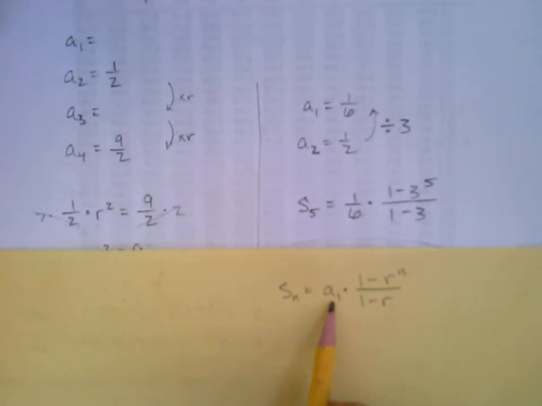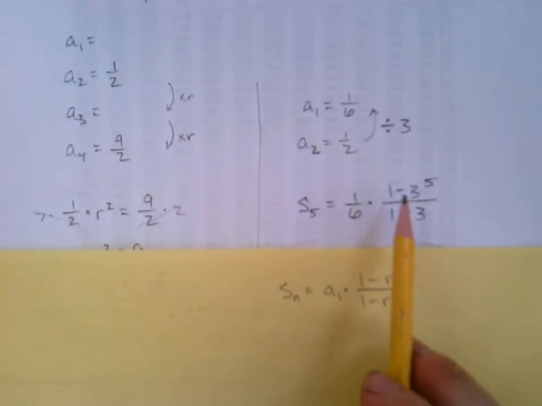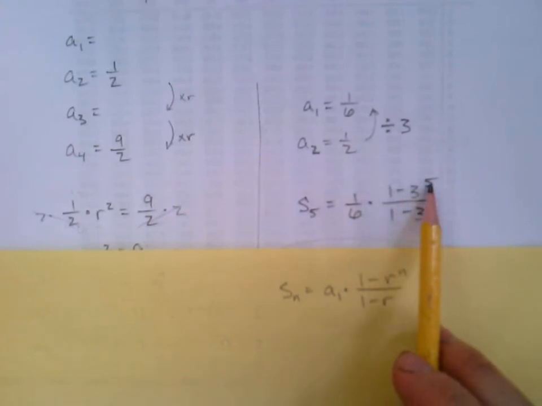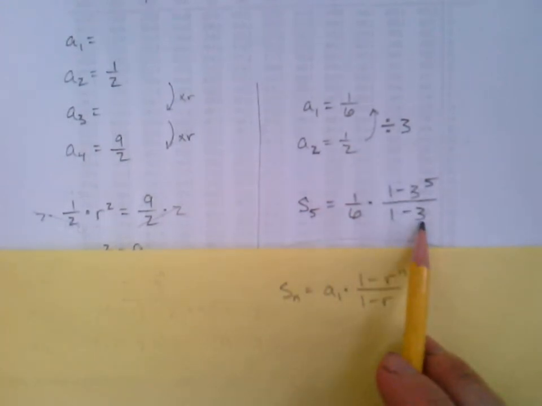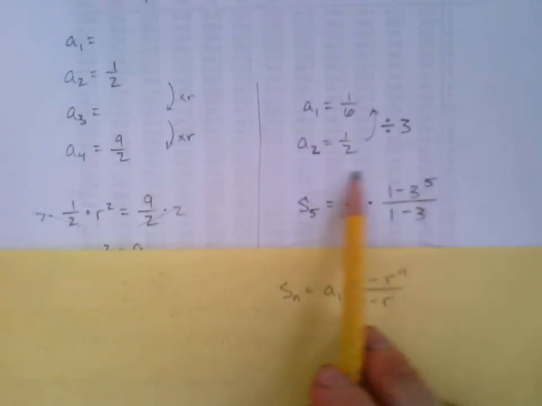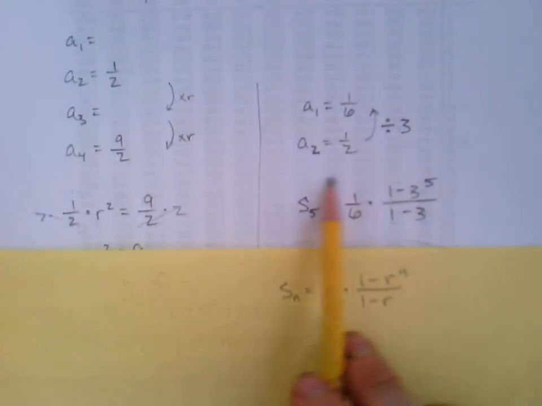S sub n equals A1 times this big fraction, 1 minus R to the n over 1 minus R. A1 is 1/6. Then we've got times the fraction 1 minus 3 to the 5th, because we're doing the sum of the first 5 terms, S5, over 1 minus 3. I recommend putting this whole thing into your calculator in one shot.